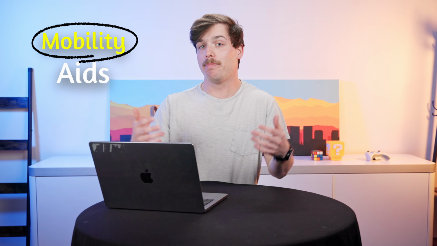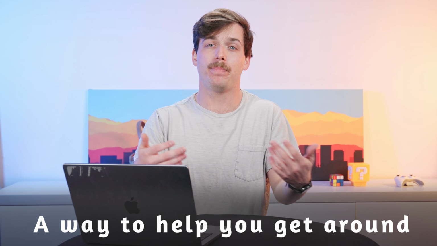So let's look into some examples of different types of assistive technology, and maybe you've heard of a few of these. So there's things called mobility aids, and that can be anything from a cane to a wheelchair to even crutches when you break an ankle. All of that is assistive tech. Think about it as a way to help you get around for your mobility purposes, and therefore it's a mobility aid.